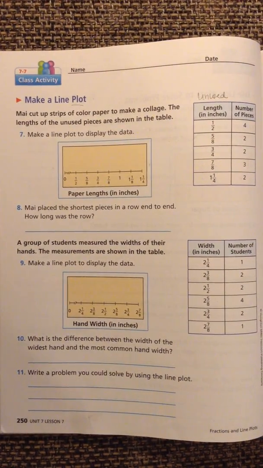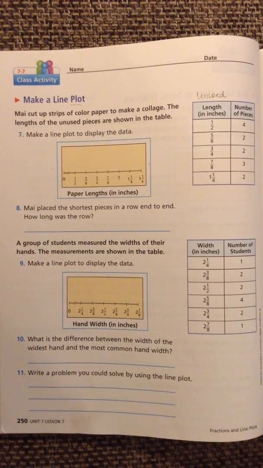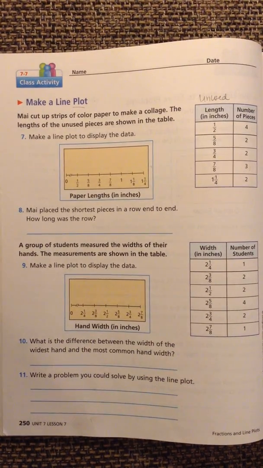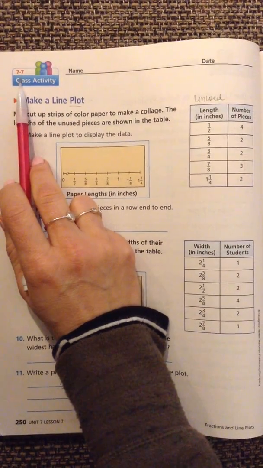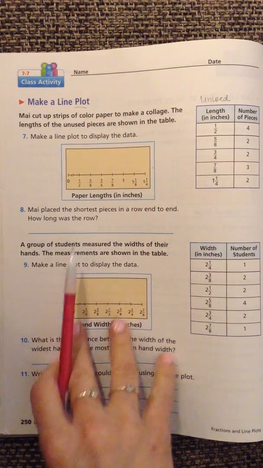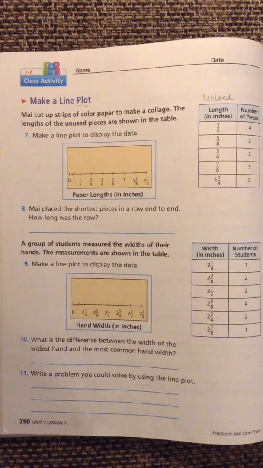So this is your first online lesson, and it's going to be a pretty quick one because this is covering a topic that we've already done in class already. If you could open up your math books to page 250 here, it's lesson 7.7 in your book. We're going to go through page 250 together, and then you're going to reverse it and do page 49 on your own. Okay?